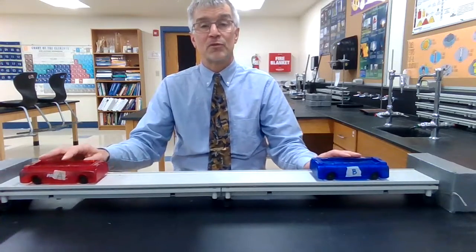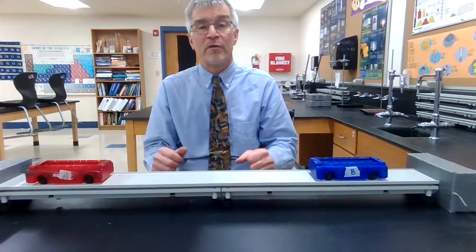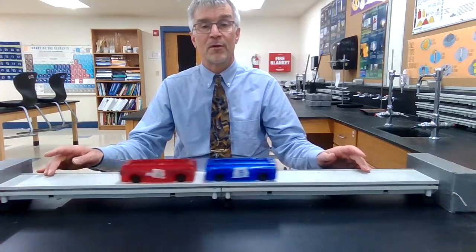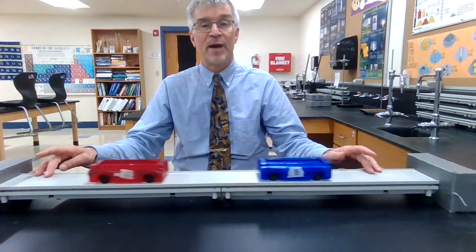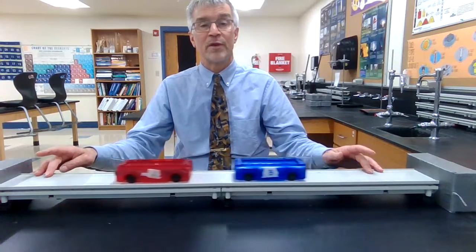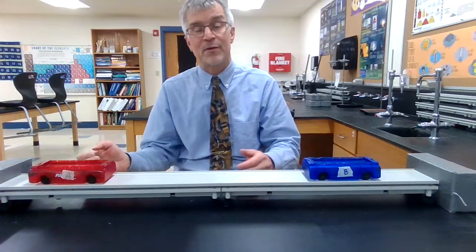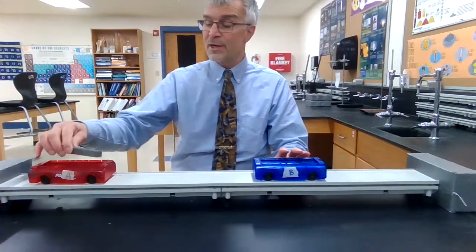Now, if I push them toward each other, both at 1 meter per second, they're moving at 2 meters per second relative to each other before the collision. And notice, after the collision, they move backwards at the same speed. So they're also moving at 2 meters per second relative to each other after they collide. All right, now let's try some other examples here.